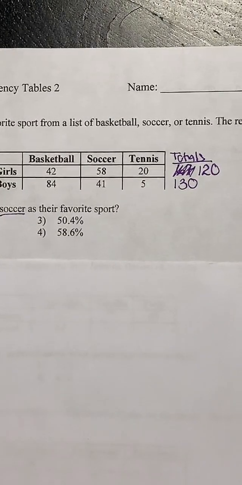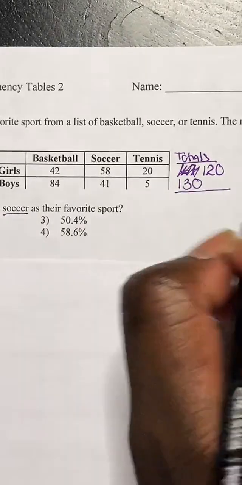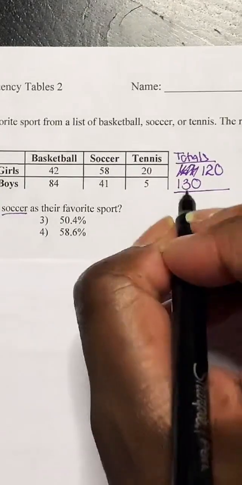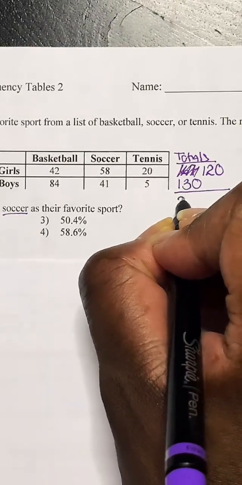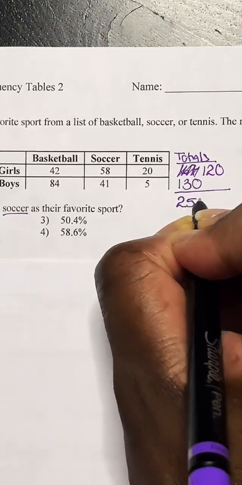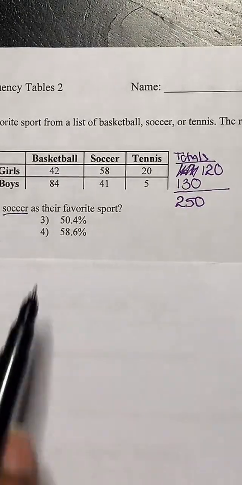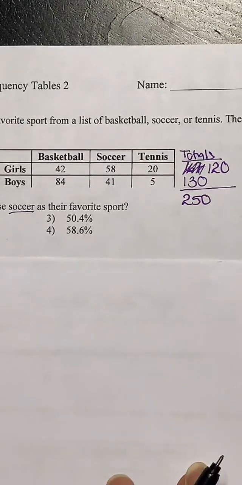All right. Okay. So that means all together we have 120 girls and 130 boys. So that means we have 250 total students. So now, knowing that information, we want to know how many said that soccer is their favorite sport.